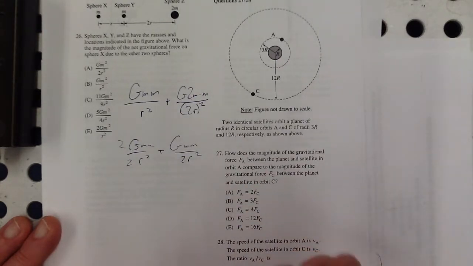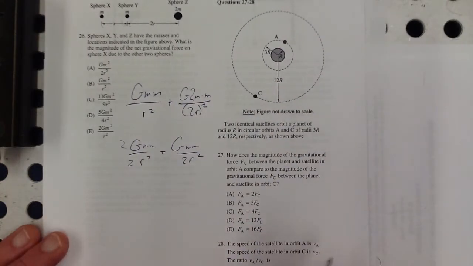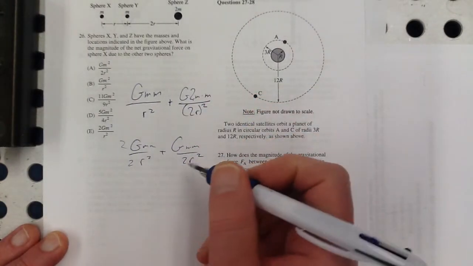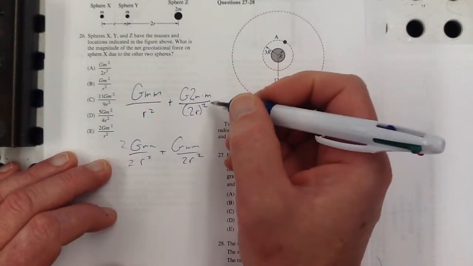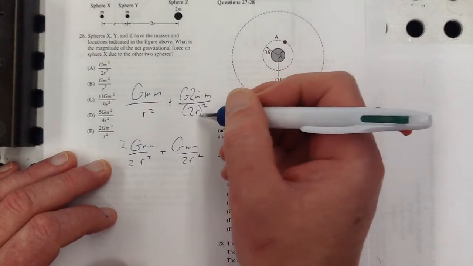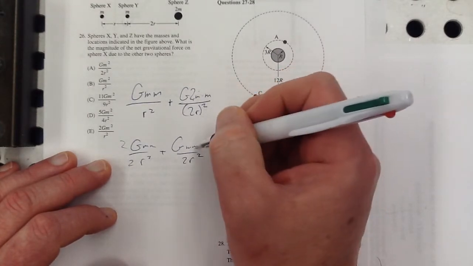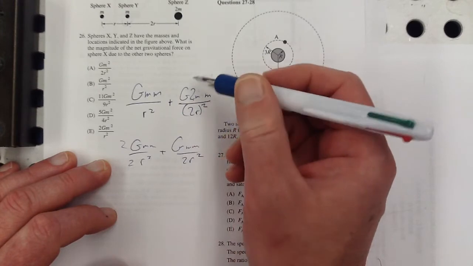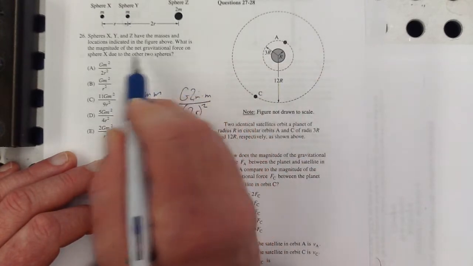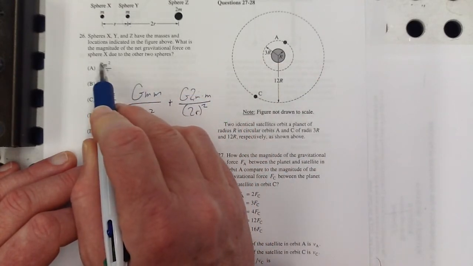Oh, dang it, that's not there. Keep messing the easy math up. What did I do this time? 2 r squared. Arg.